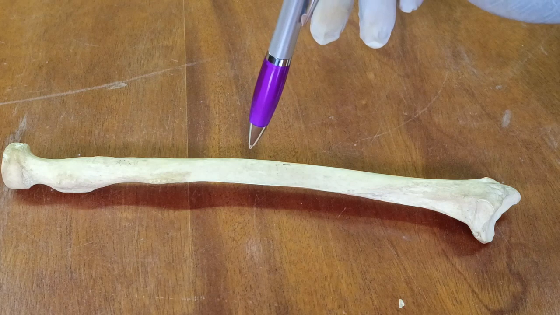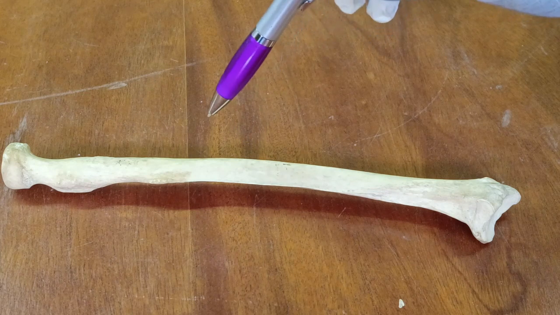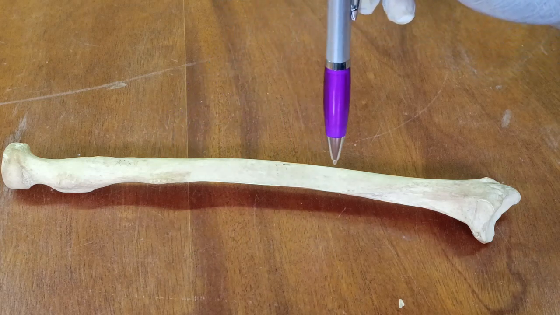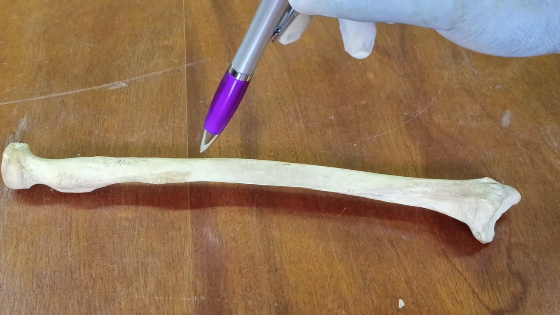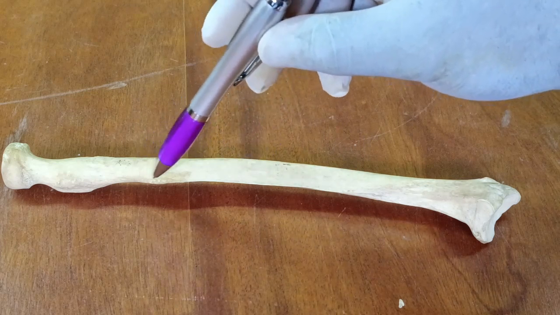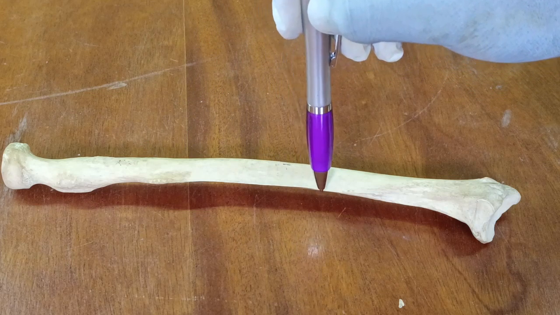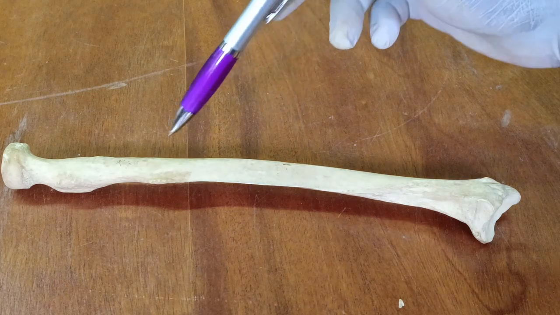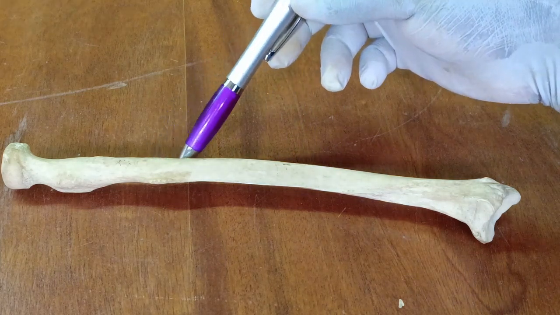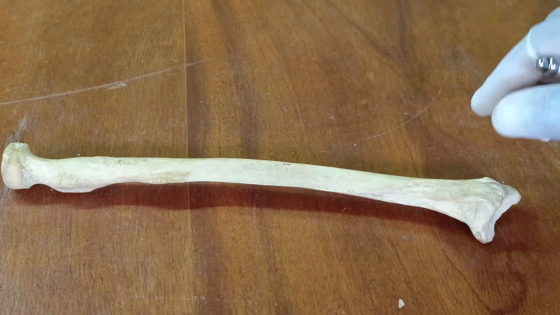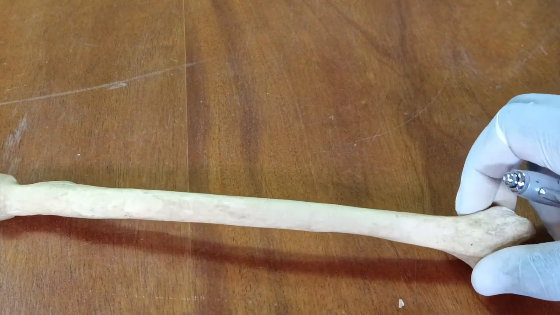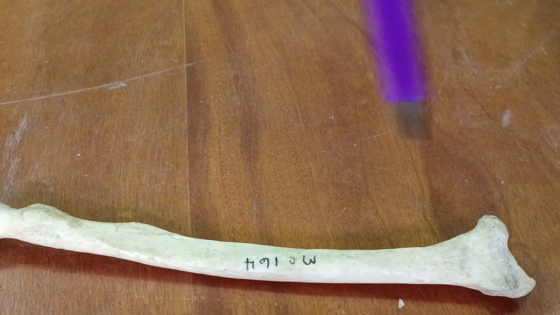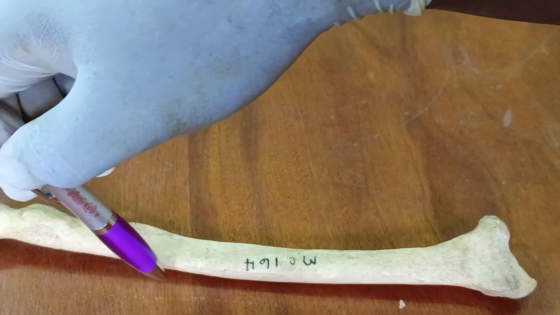The shaft of the radius has 3 borders. It has an anterior border, the medial border or interosseous border, and a posterior border. This one here.